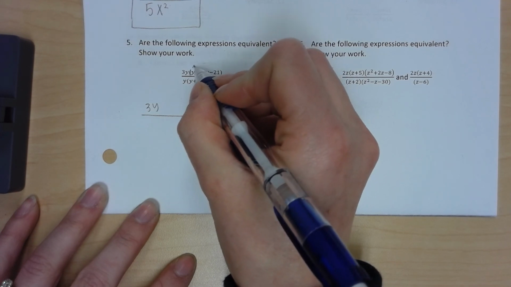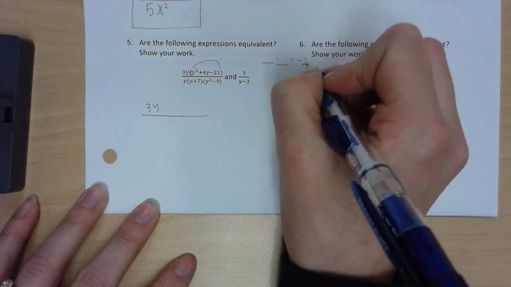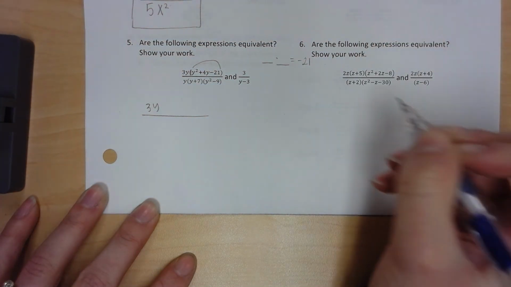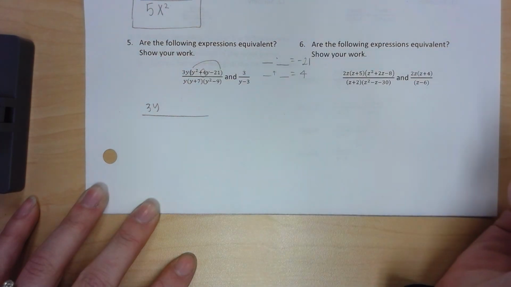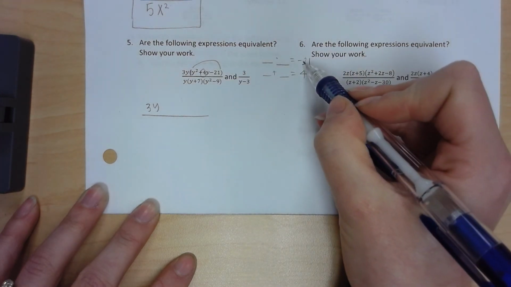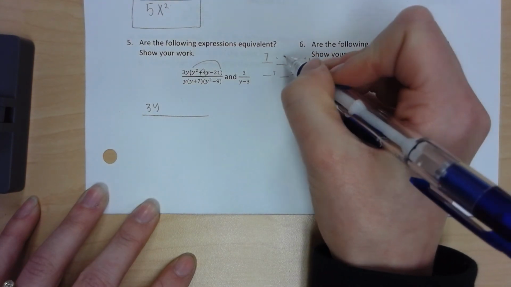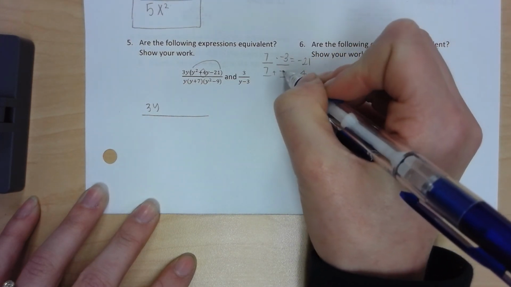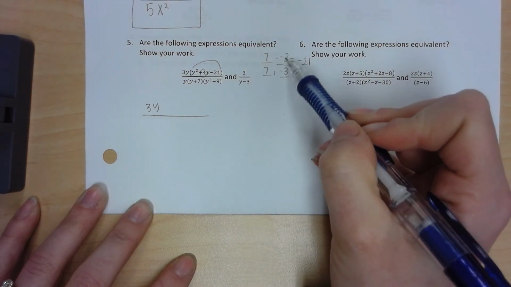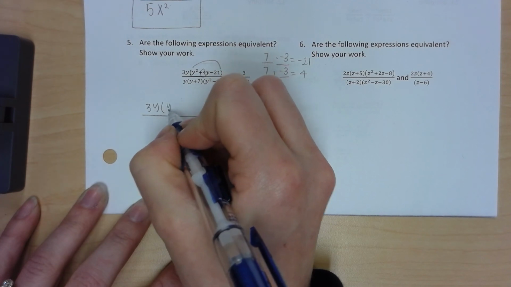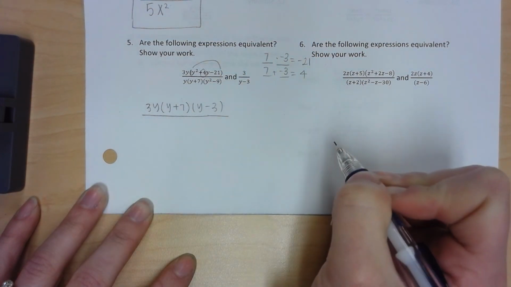So the a times c, first number times the last number, gives me negative 21, so that's what I'm trying to multiply to. And I'm going to try and add to that middle term of 4.